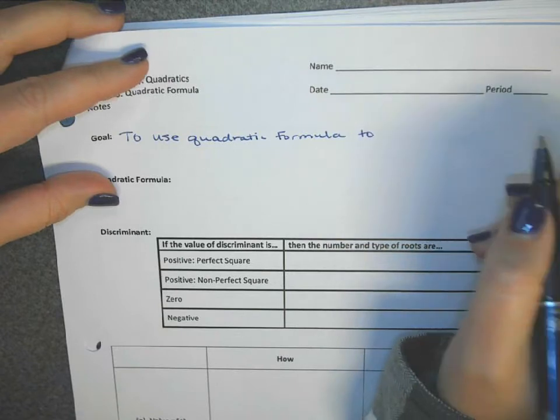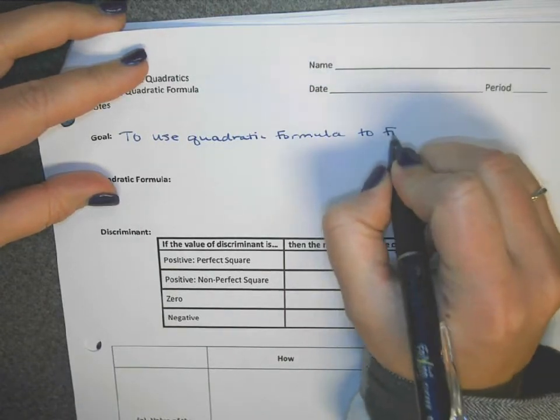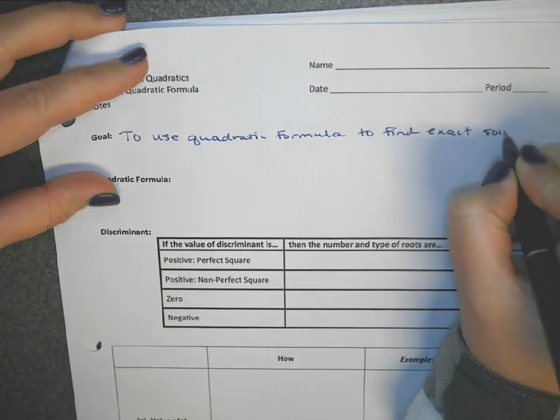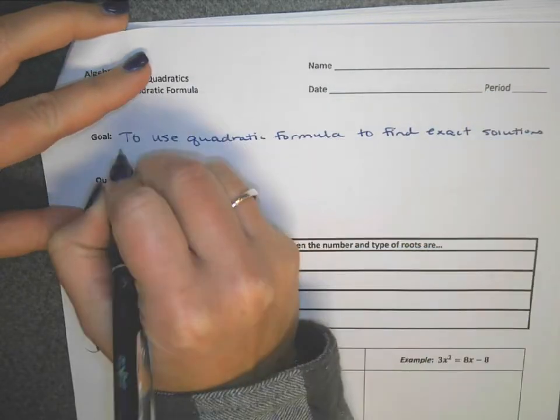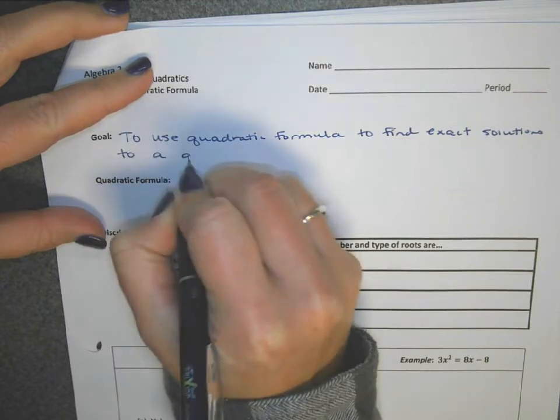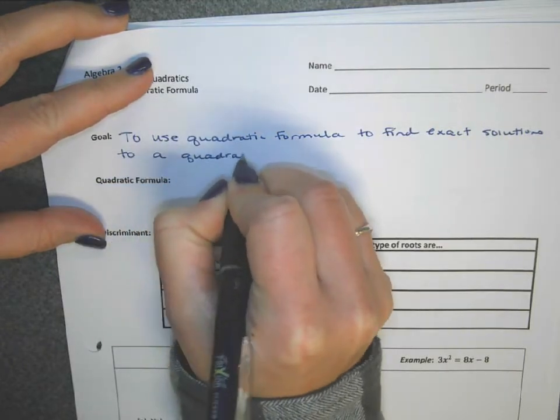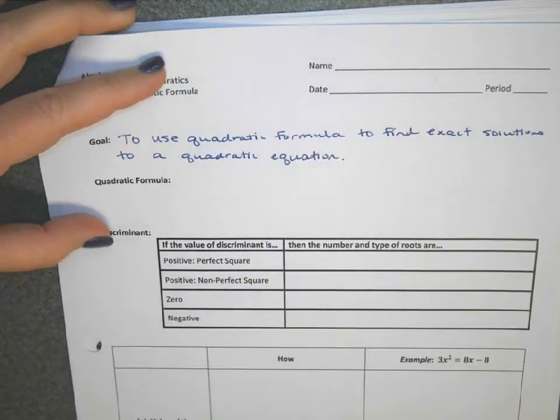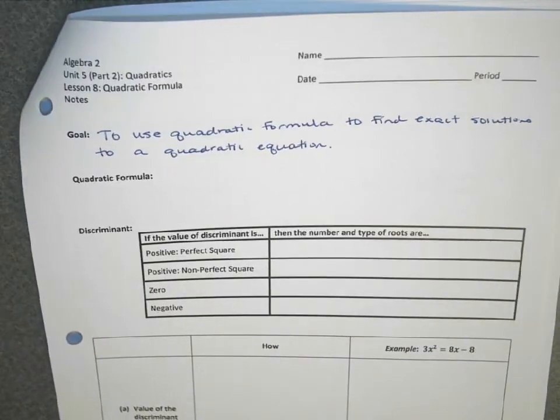So use the quadratic formula to find exact solutions to a quadratic equation.